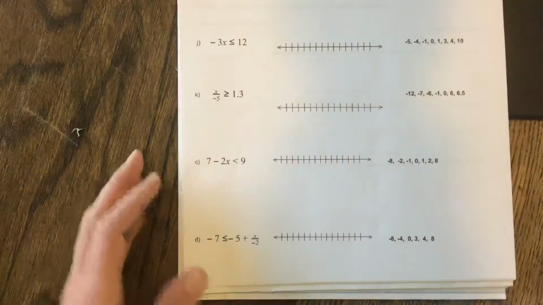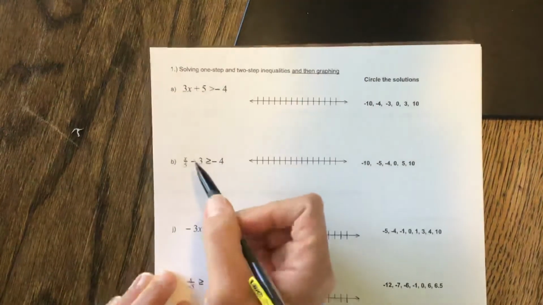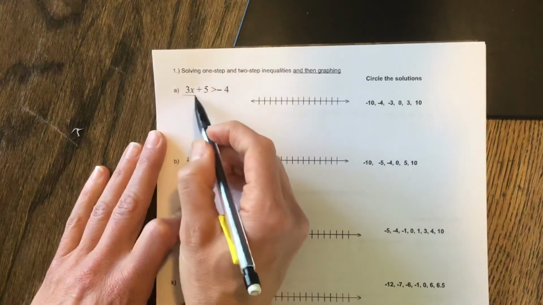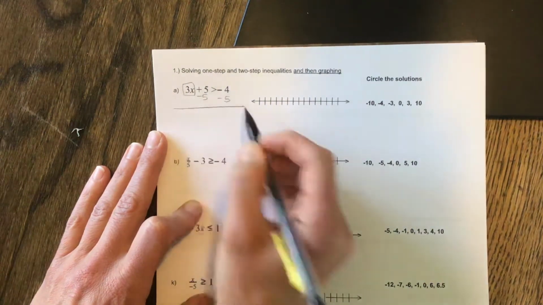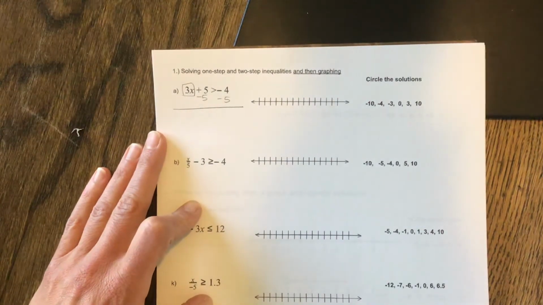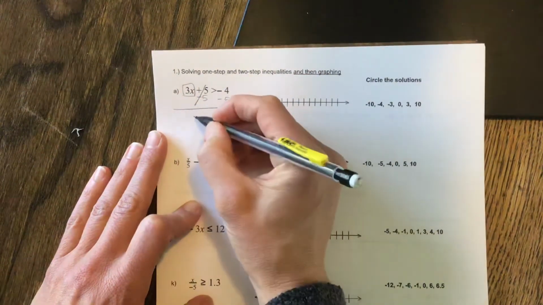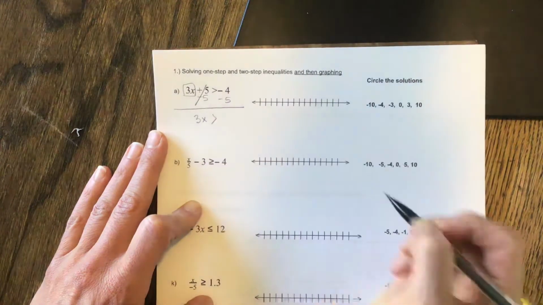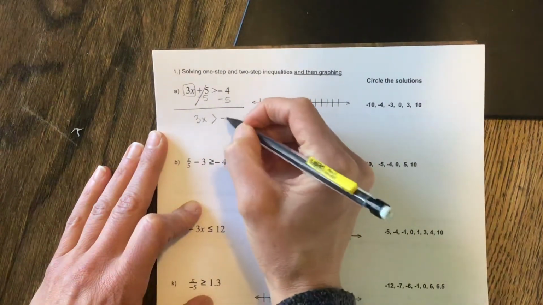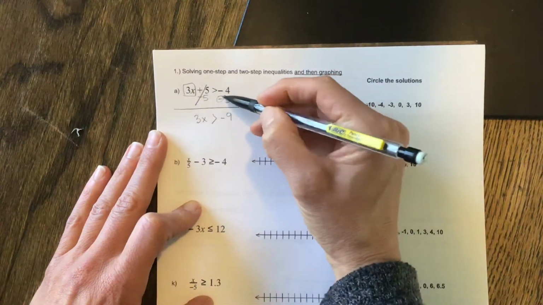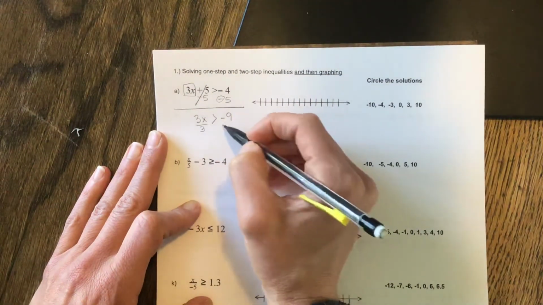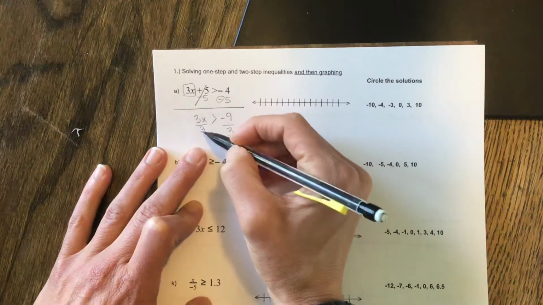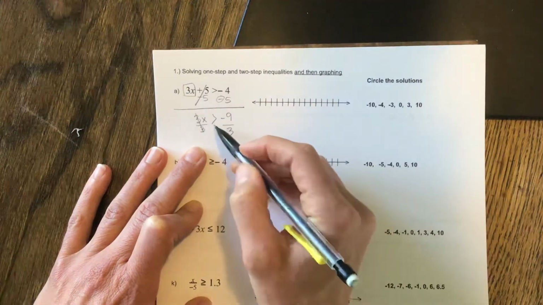So let's practice back here. This is a little review from yesterday. We're going to solve these two-step inequalities. Box your variable, subtract 5, subtract 5. I'd like you to pause the video and do this on your own and then see how you did. 3x is greater than -9, same sign sum, and my -5 is bigger. Then I'm going to divide by 3. Every time I divide, did I just divide by a negative? I did not, so I'm not flipping that inequality.